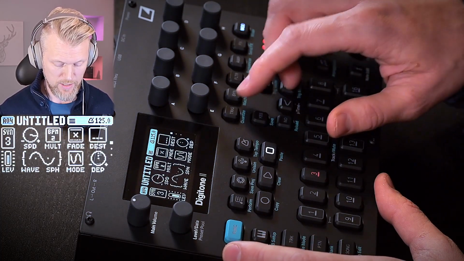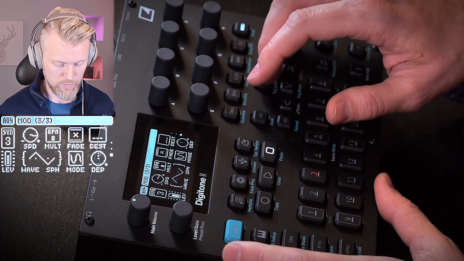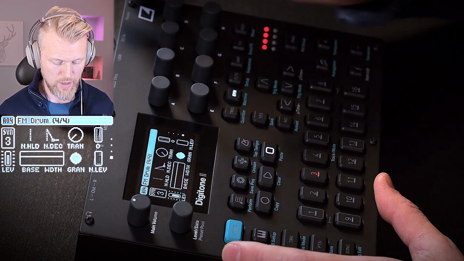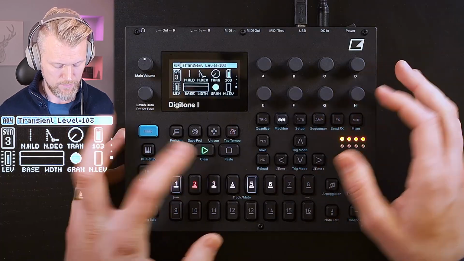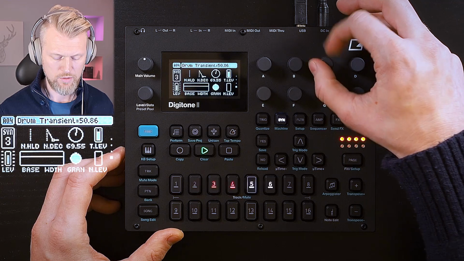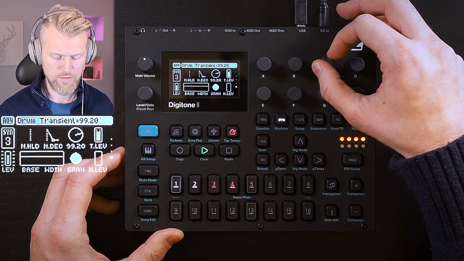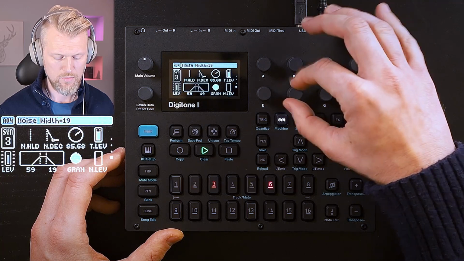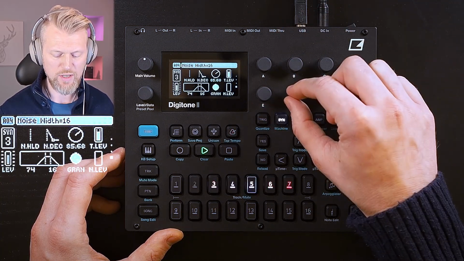So FM drum again. Again, my starting point would be remove the body and up with the transient, and then just scroll through the transients. This is supposed to be in the background.